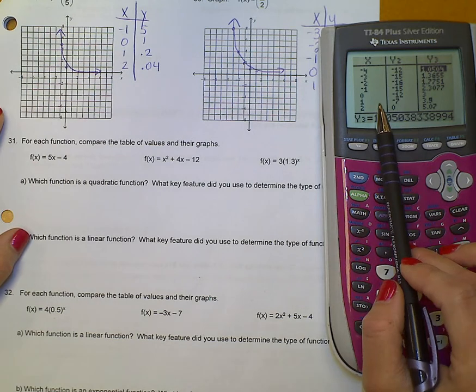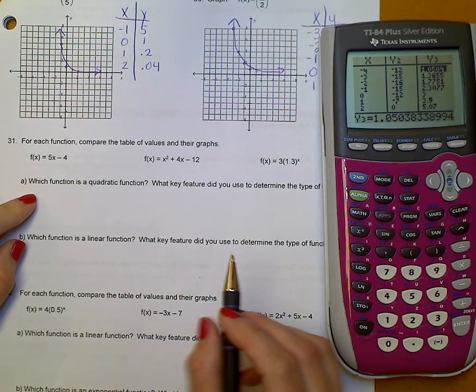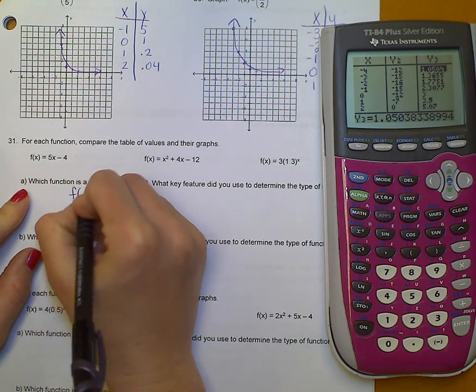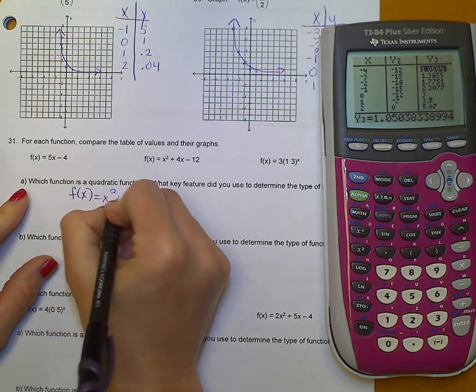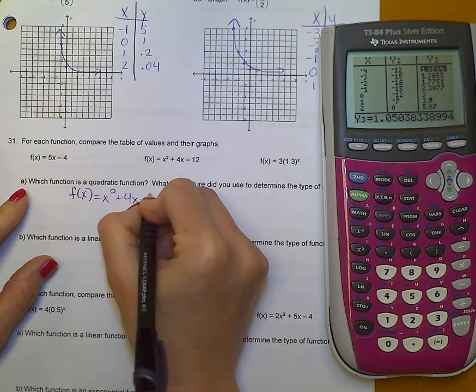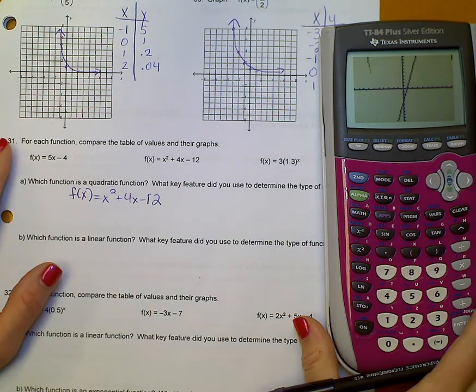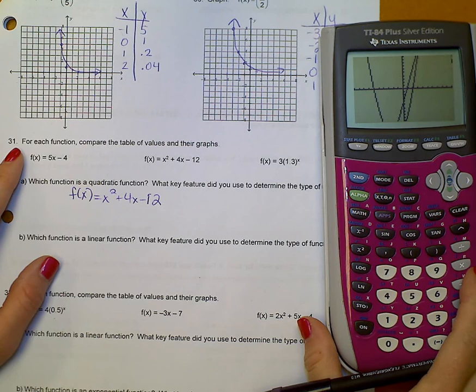Which is a quadratic function? F of x equals x squared plus 4x minus 12. We also can look at the graphs. There was our line, our first function. There was our quadratic, our second function. And there's our exponential growth function, which is the third function that we typed in.